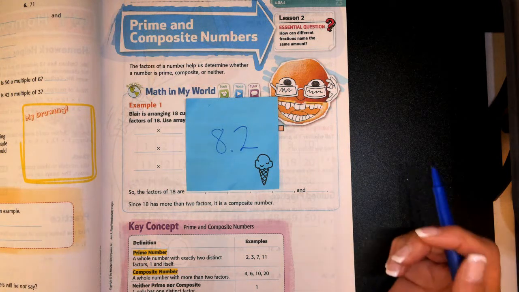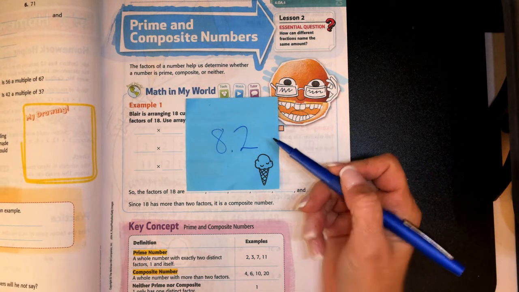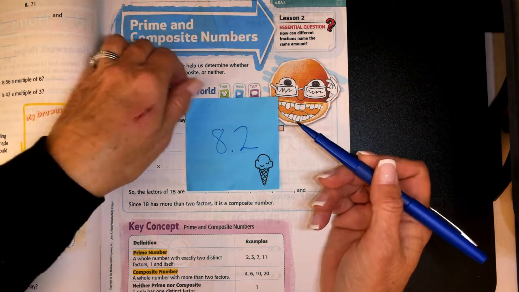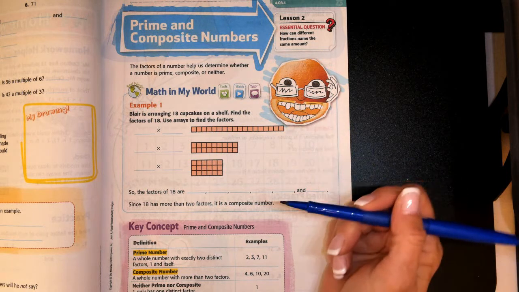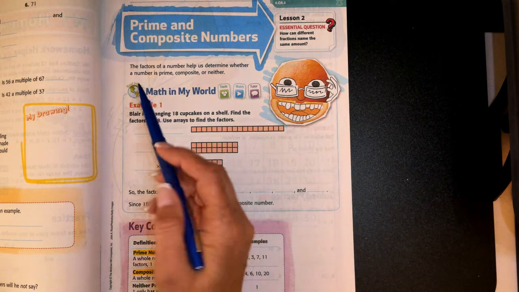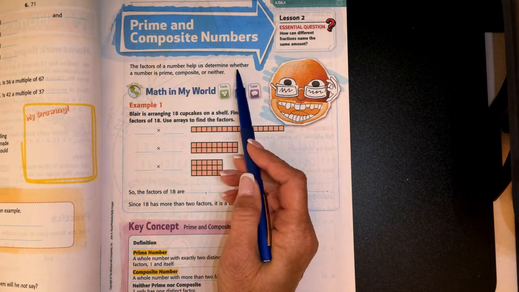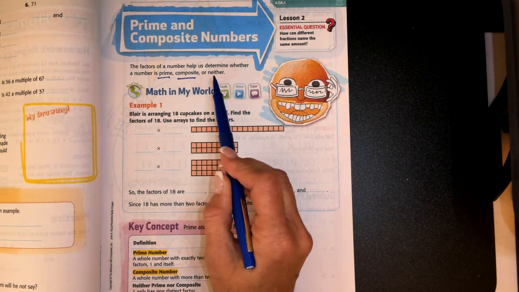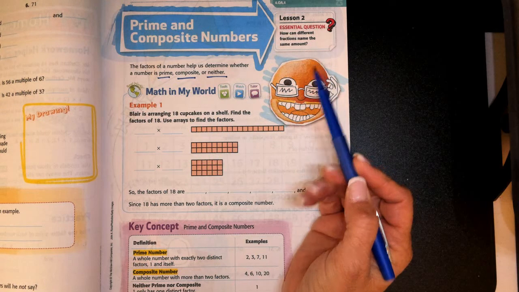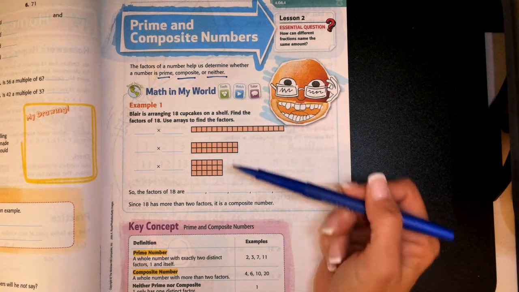Hello, we're going to be doing lesson 8.2 today, which is prime and composite numbers. And this is going to help us when we start to do some of the work with our fractions. The factors of a number help us to determine whether a number is prime, composite, or neither. So let's take a look at example 1.